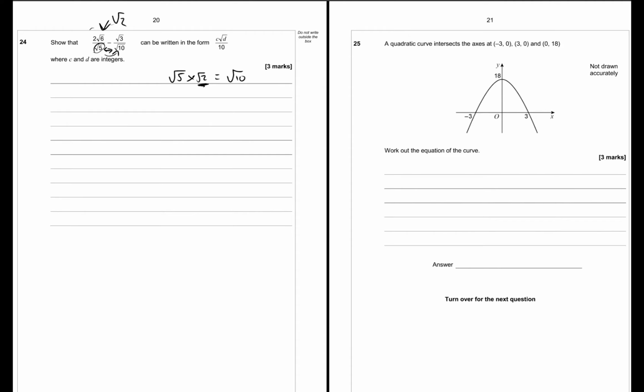So what we're going to get is 2 root 6 times root 2 over root 10. Okay? And now we can bring in the other bit. Minus root 3 over root 10. And now we can put the whole thing over one denominator.